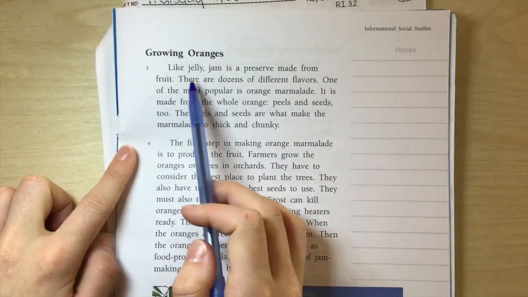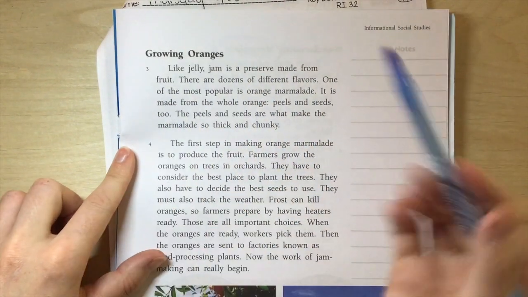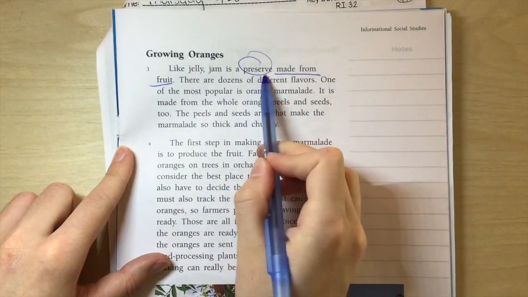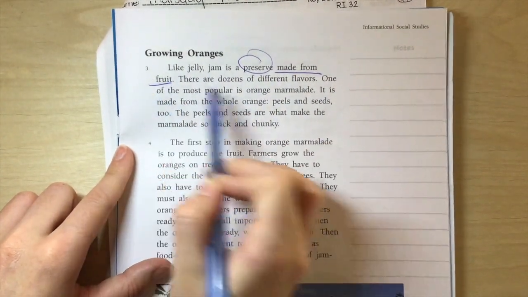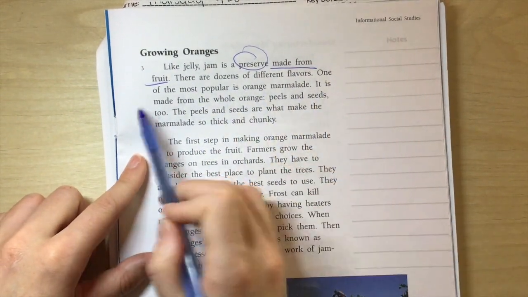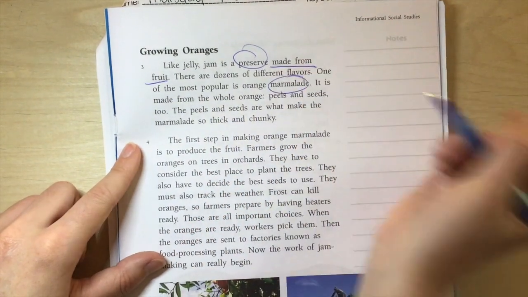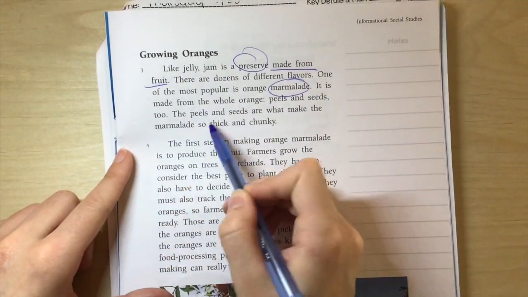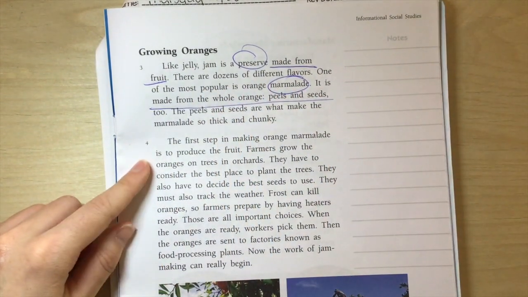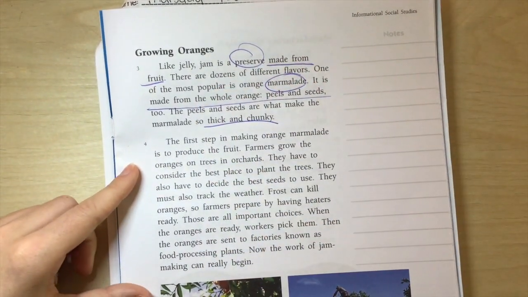Growing oranges. Jam is a preserve made from fruit. I might circle that word preserve, made from fruit. I don't know what preserve is, but it's something made from fruit. So it's a thing made from fruit. There are dozens of different flavors. One of the most popular is orange marmalade. Oop, there's that word that I don't know. It is made from the whole orange, peels and seeds. The peels and seeds are what make the marmalade so thick and chunky. So marmalade is thick and chunky.